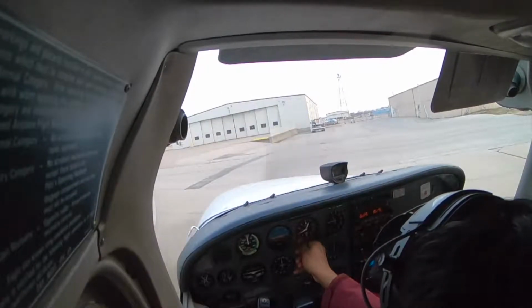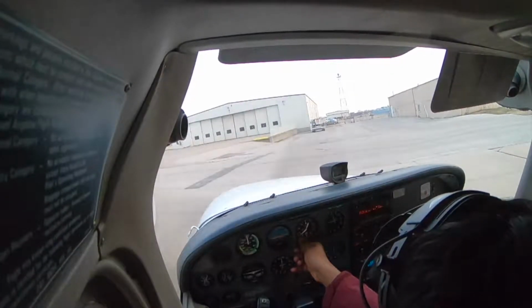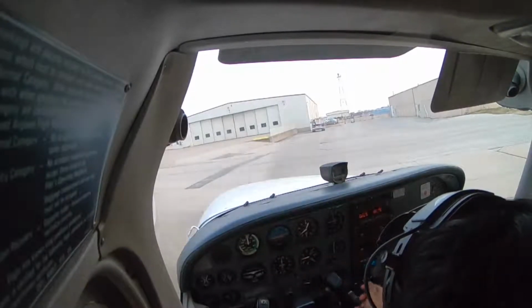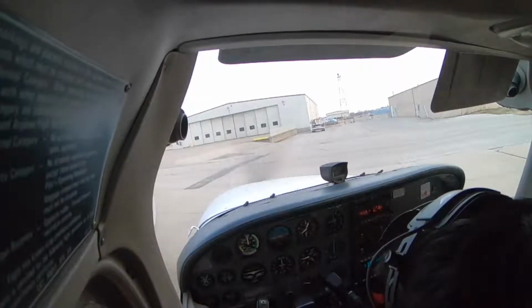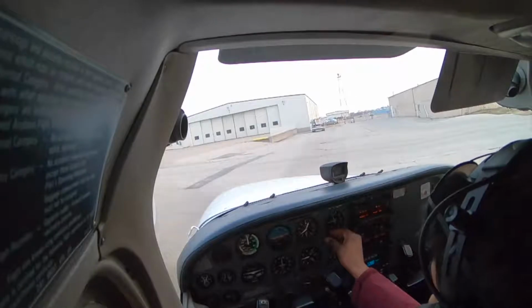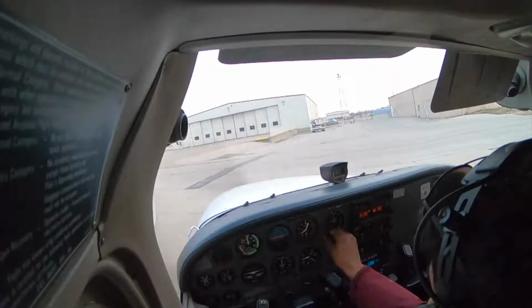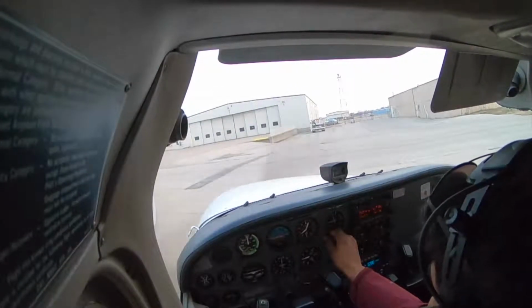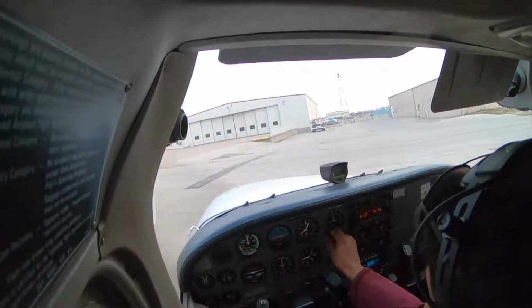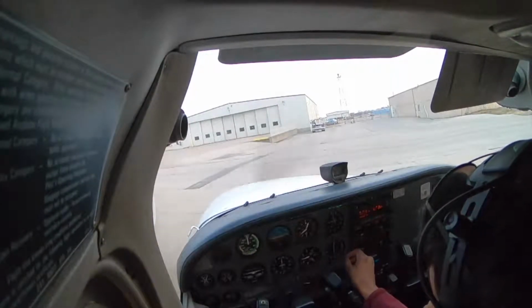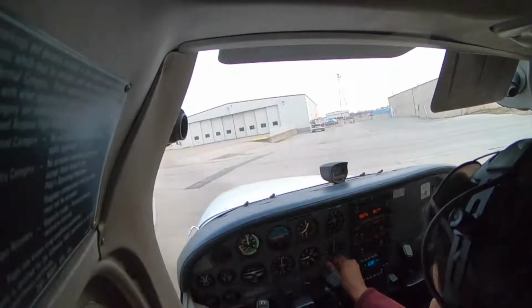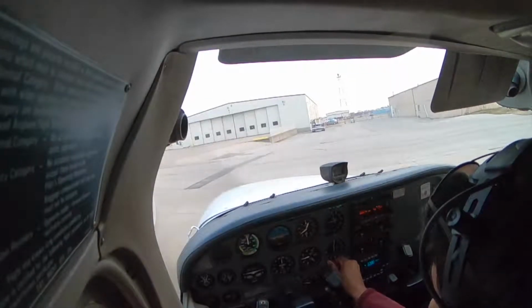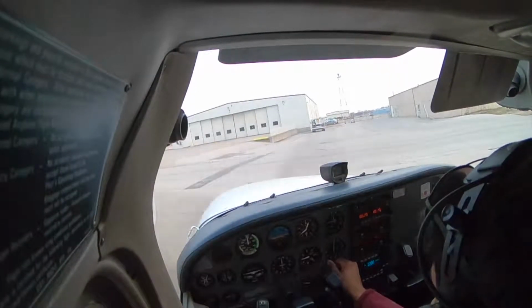Automated weather observation 1247 Zulu. Wind 160 at 11. Visibility 10. Sky condition clear. Temperature 05 Celsius. Dew point -03 Celsius. Altimeter 3025. Remarks. Density altitude -700.